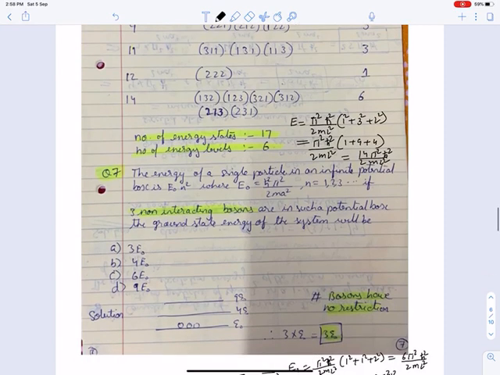So now next question, the energy of a single particle in an infinite potential box is E naught n square, where E naught is equal to h cut square pi square upon 2ma square, n equal to 1, 2, 3 and so on. If 3 non-interacting bosons. So now we have bosons. I have told you that bosons have no such restriction as the Pauli exclusion principle. So it is very simple. So you have to put 3 bosons in your particle in a box.